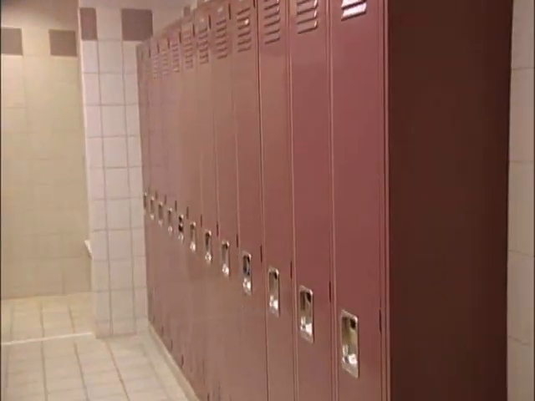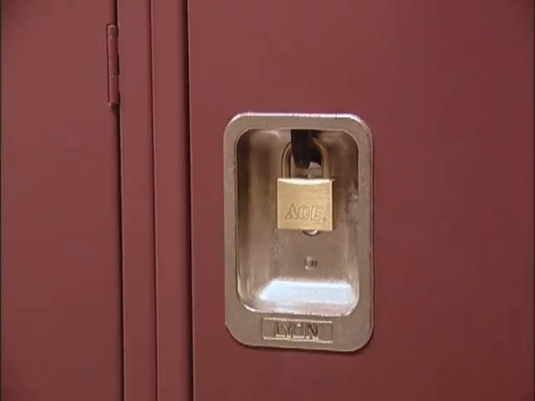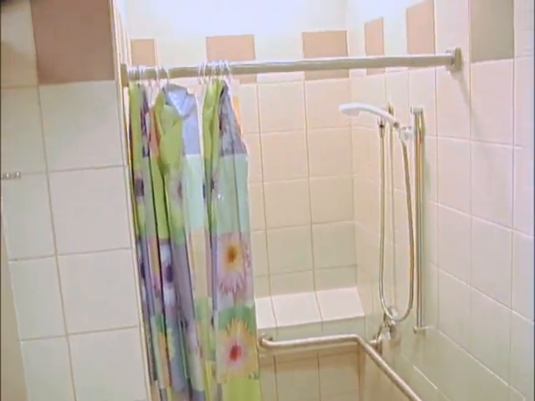There are lockers in these restrooms, but the rule is you must bring your own lock and you must take that lock when you leave. Also, the restrooms have showers. These showers are available for your use as well as staff.